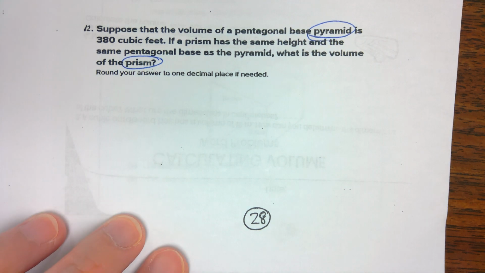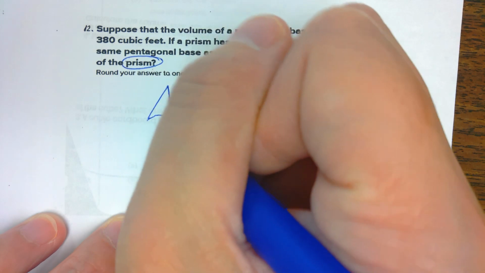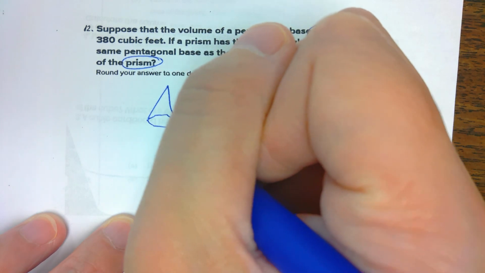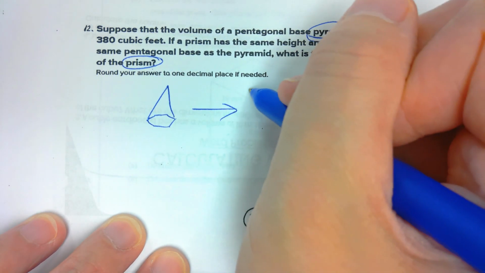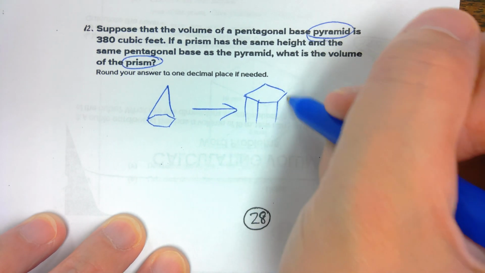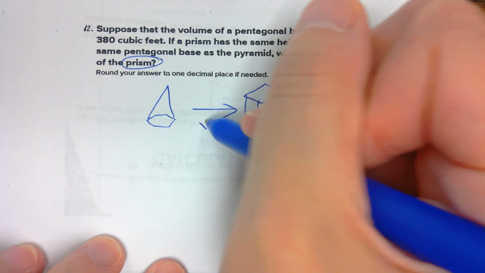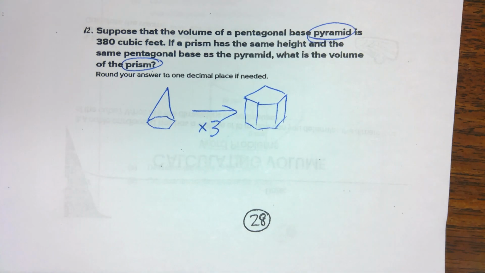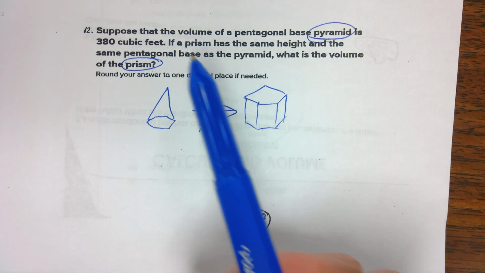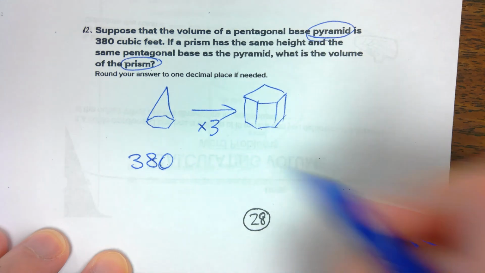The prism is 3 times bigger than the pyramid. Okay, it's 3 times. So if I know the volume is 380, all I have to do is multiply it by 3.